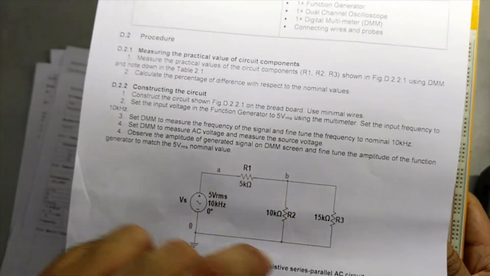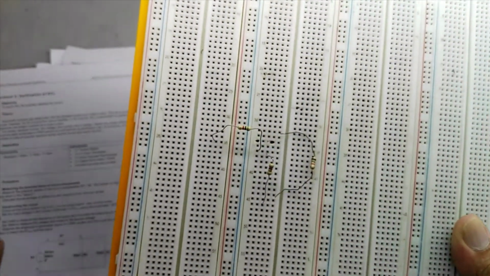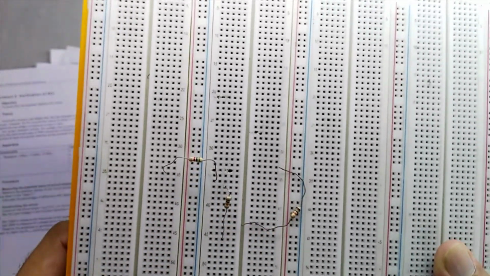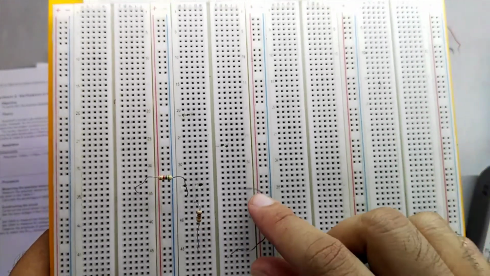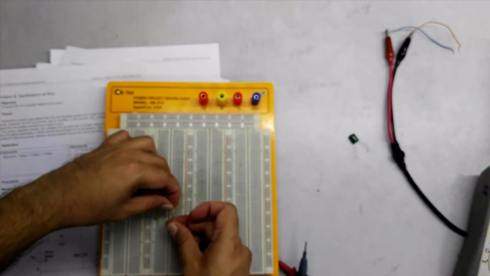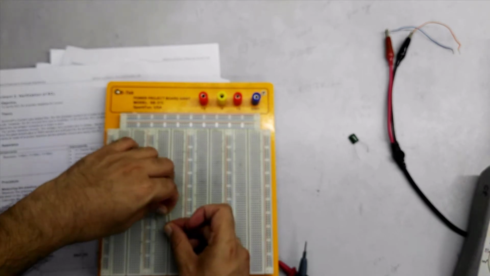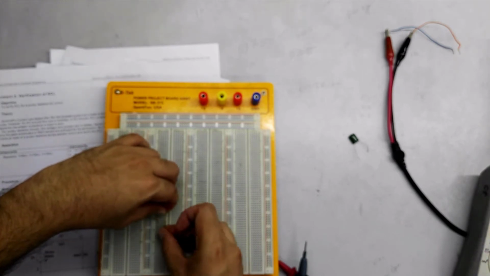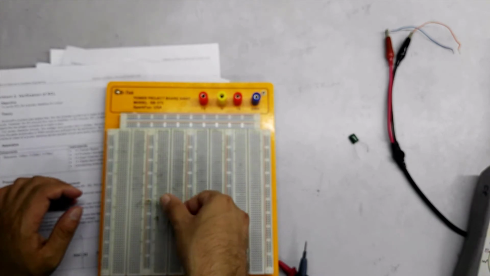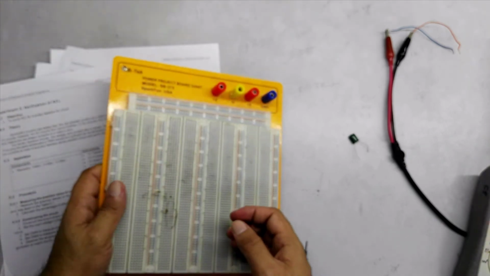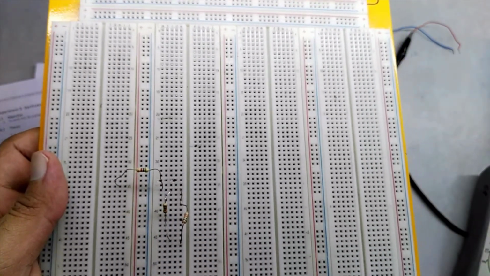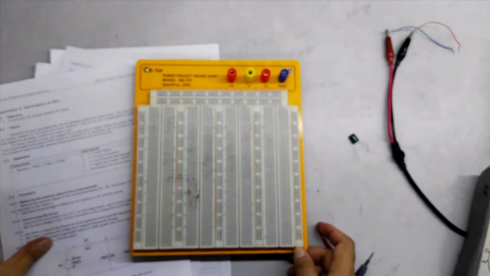So R1, R2, and we have to attach R3 in parallel to R2. So this is R1, R2, and R3. We have completed our circuit.